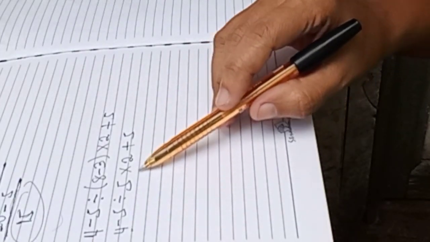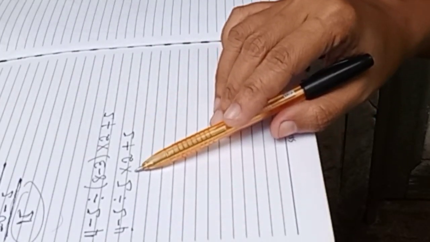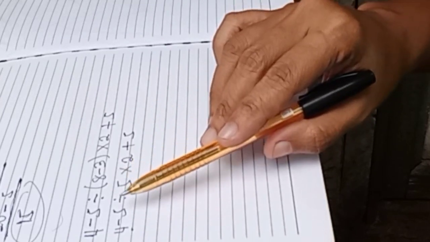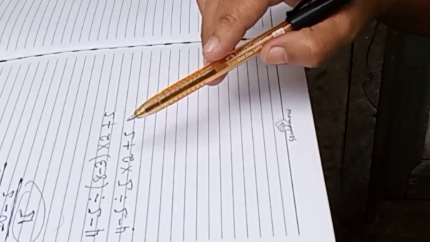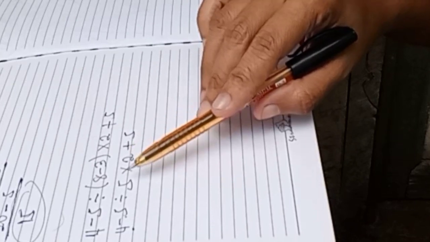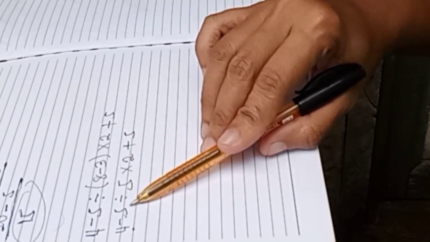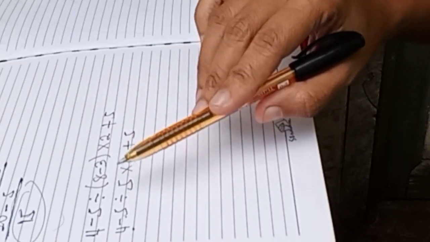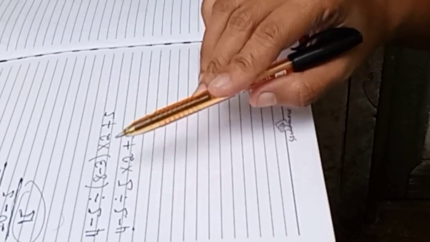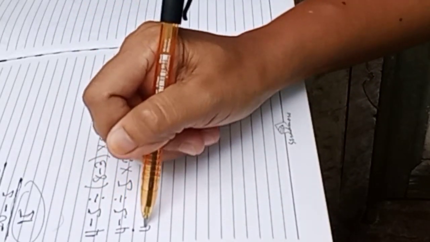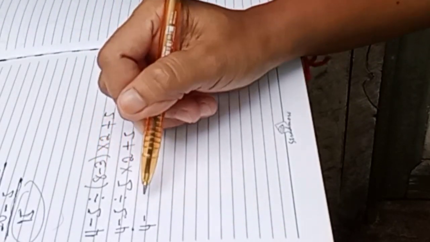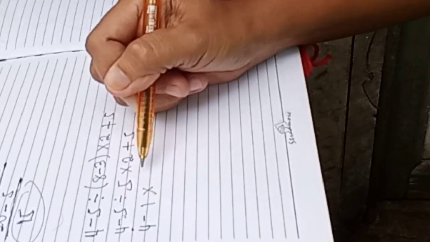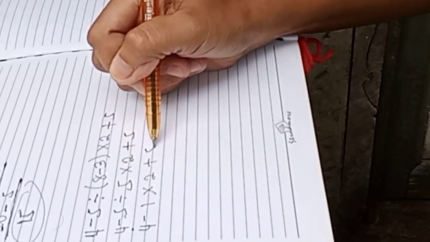So in this equation, you can see the subtraction, division, multiplication, and addition. So you need to solve first the multiplication and division. So whichever comes first, the first is division. So you need to solve first 5 divided by 5. So copy 4 minus. So 5 divided by 5 equals 1. So times 2 plus 5.